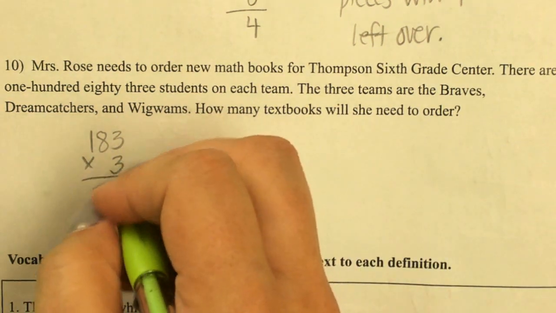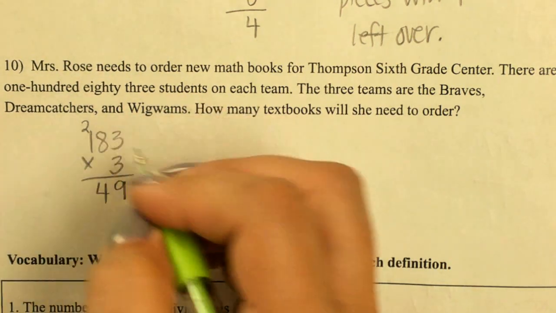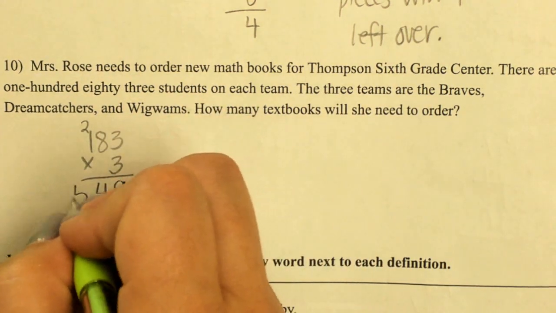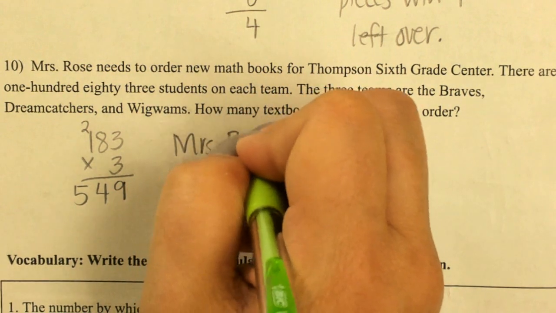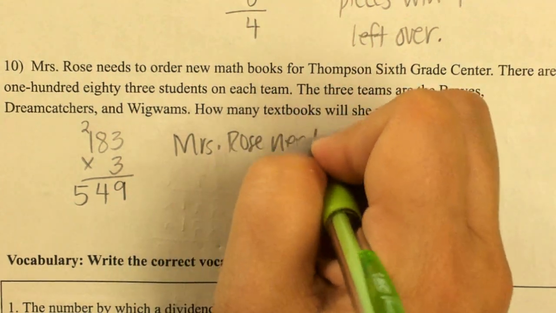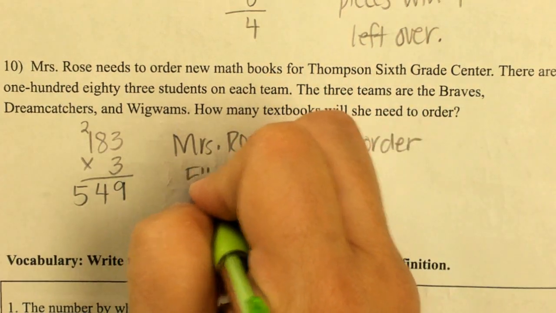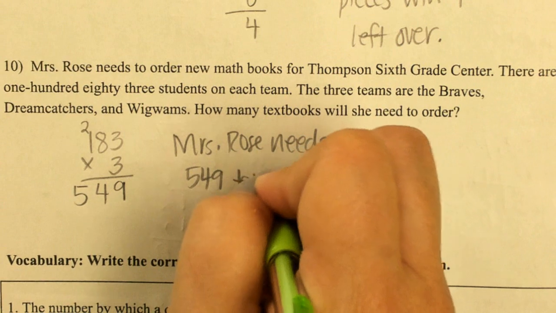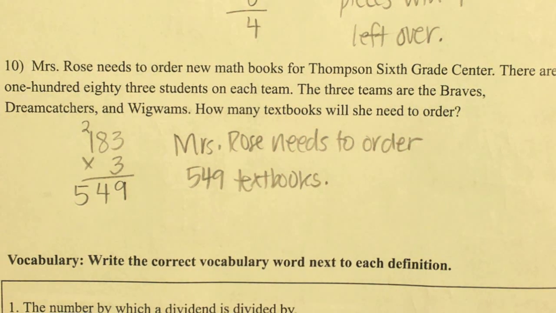So 3 times 3 is? 9. 3 times 8? 24. 3 times 1 plus 2 is 5. So, Miss Rose needs to order 549 textbooks. Pretty straightforward, right?